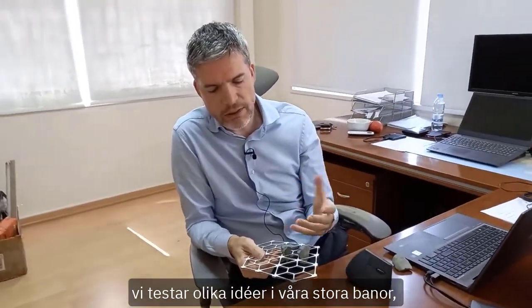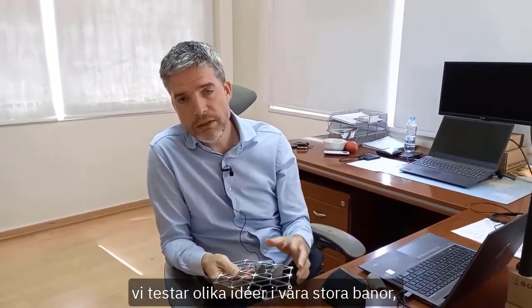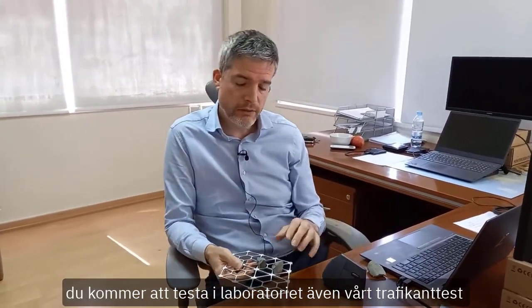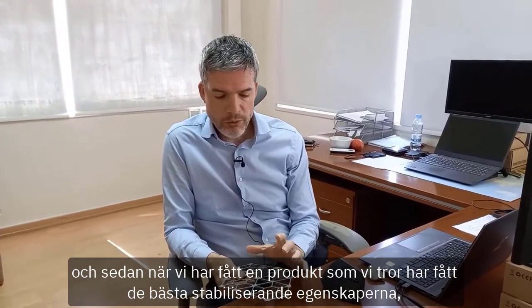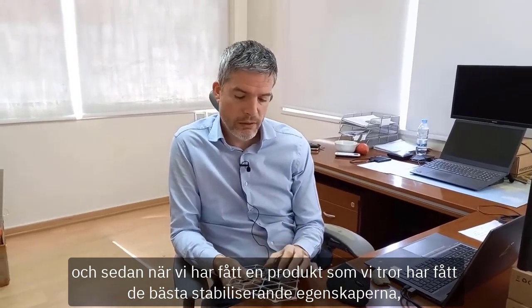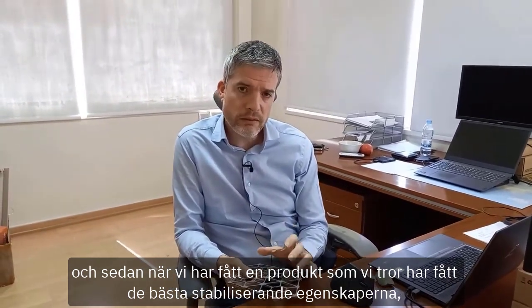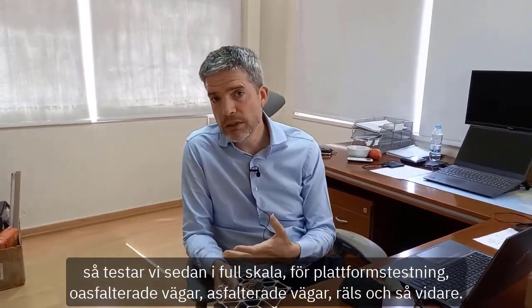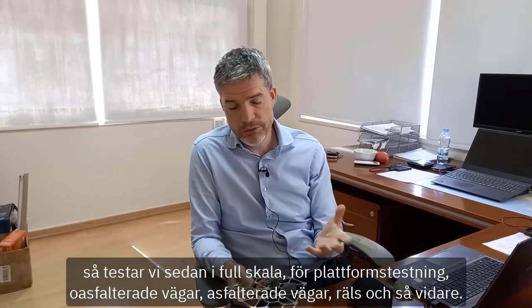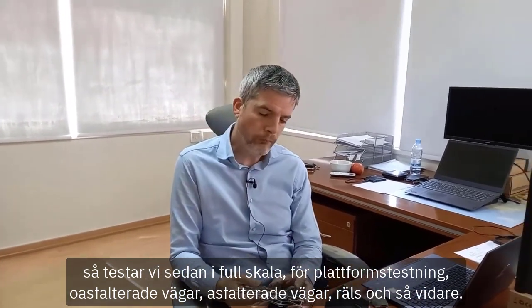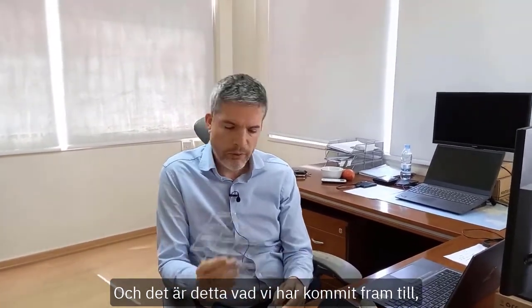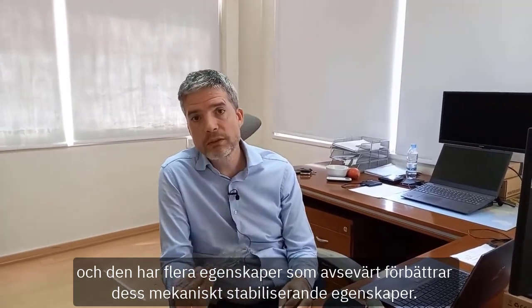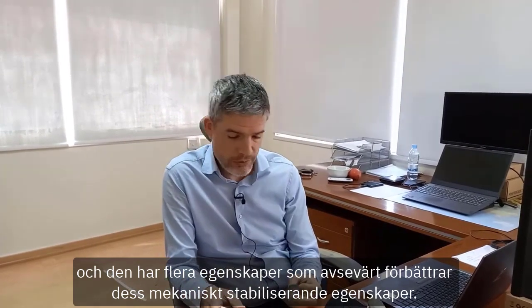theories, we test out different ideas in our large tracks. We test in the laboratory, also our Trafficker test. And then when we've got a product that we think has the best stabilizing properties, we then test it full scale for platform testing, unpaved roads, paved roads, rail and so on. And this is what we come up with, and it's got several features that significantly improve its mechanically stabilizing properties.